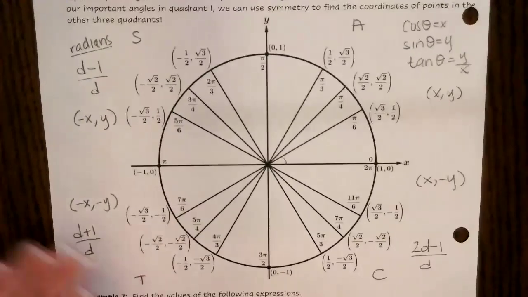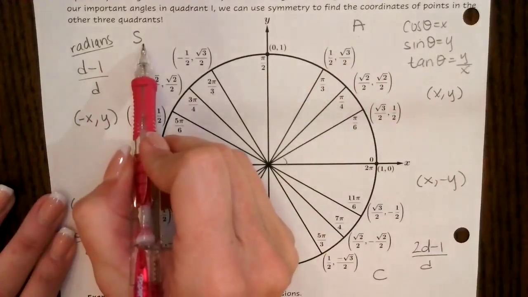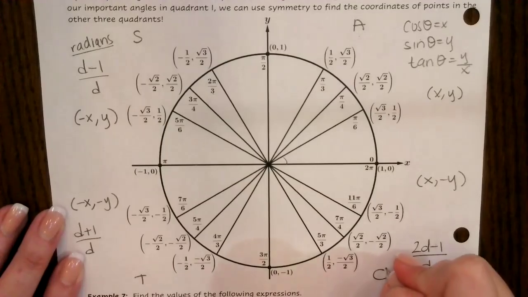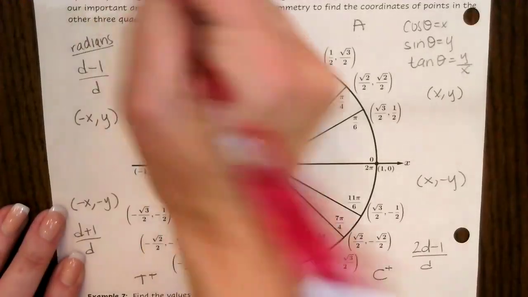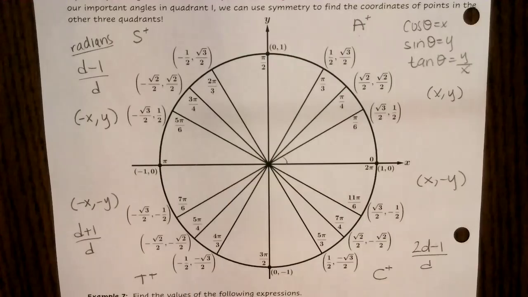Here we go. They are all positive here. Sine is positive here. Tangent is positive here. And cosine is positive here. So all students take calculus helps you remember that. These are the ones that are going to be positive. So as soon as we say sine of 7 pi over 6, you're going to know it is negative because it's in the third quadrant.